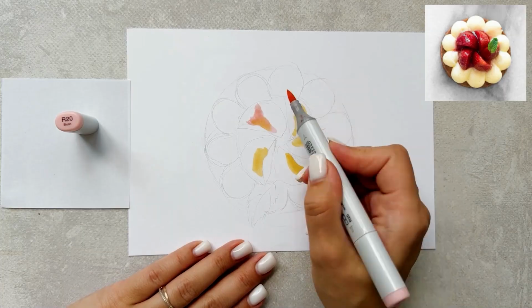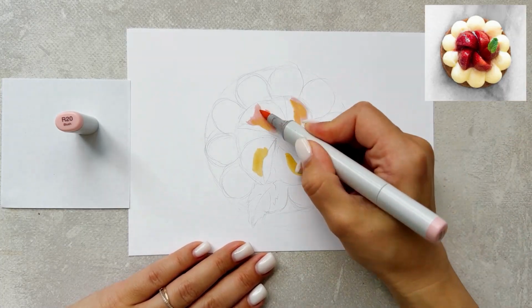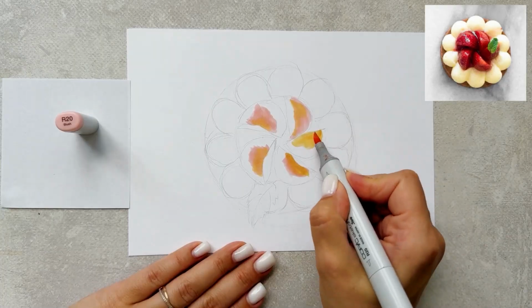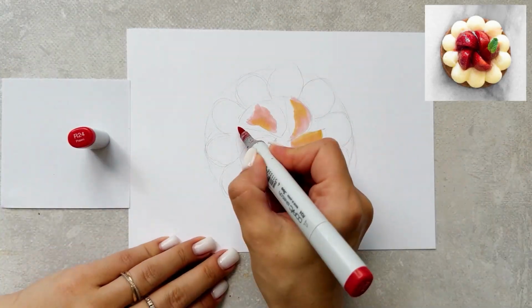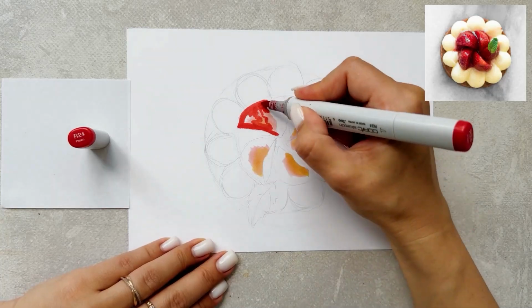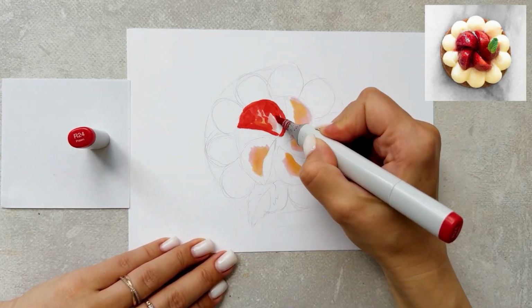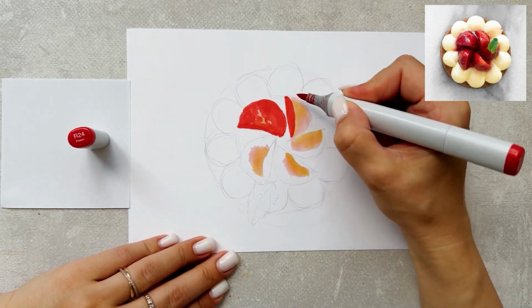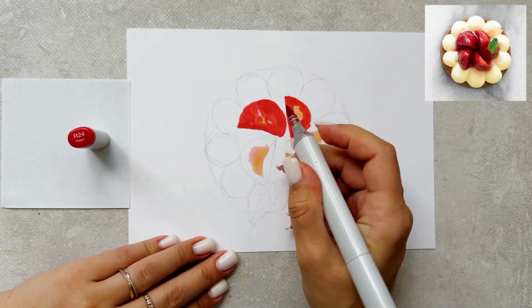When I saw this reference photo, I thought that this is a lovely composition. The view from the top is one of my favorite angles to draw as a food illustrator. Plus, the object itself is round and very compositionally balanced, and I thought this would be a great idea to draw one of these fruit tarts as an individual illustration.